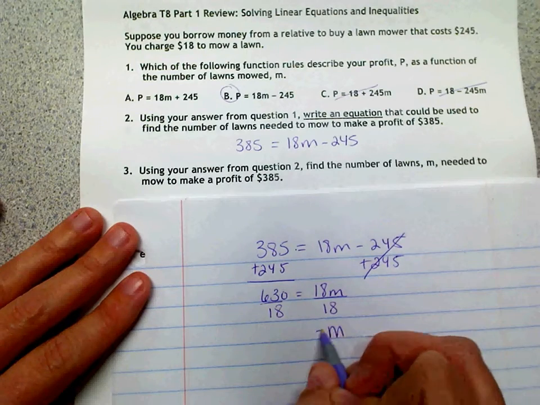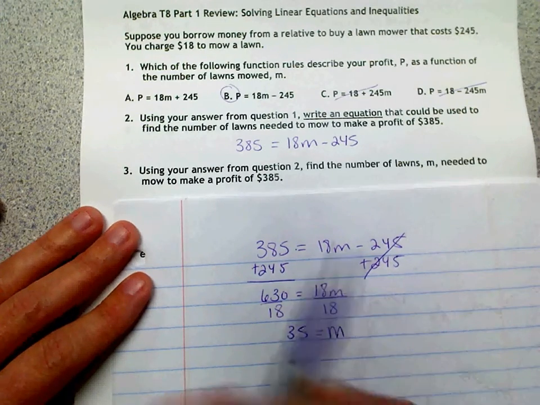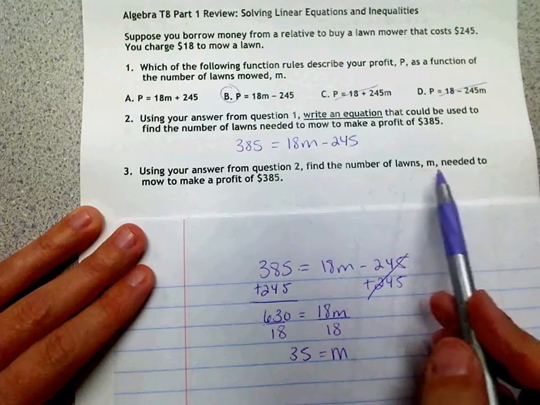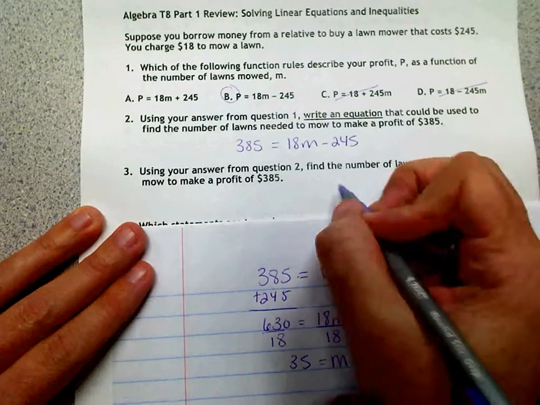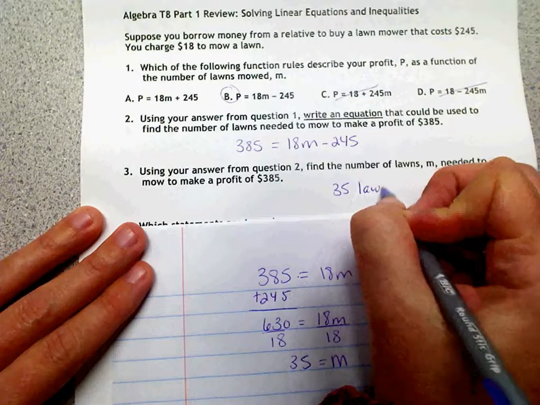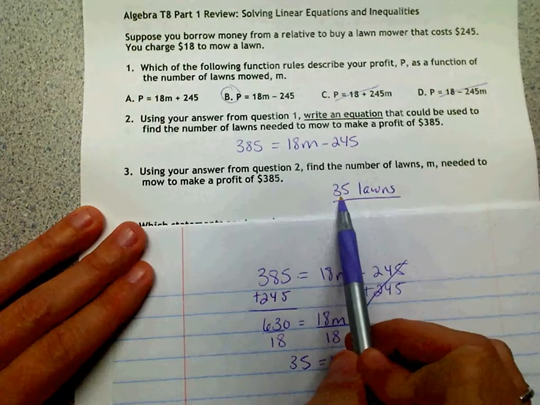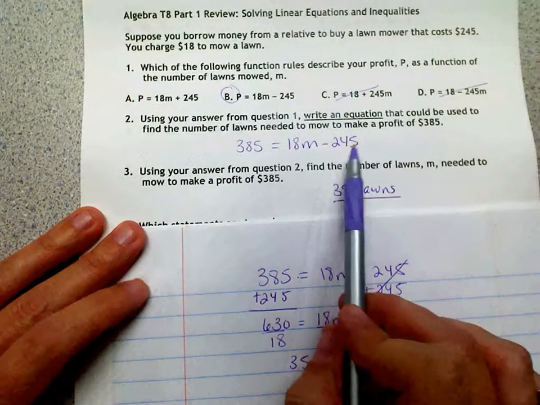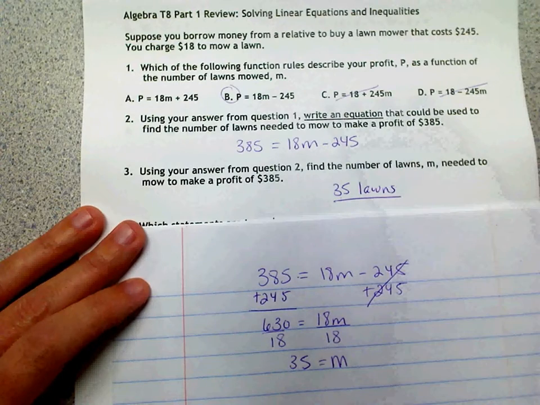So M equals 35. So that means on question 3, it says find the number of lawns he needs to mow. He needs to mow 35 lawns. If he mows 35 lawns, that means that he can pay for his lawnmower and then still have $385 left.